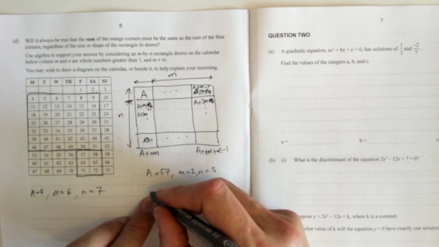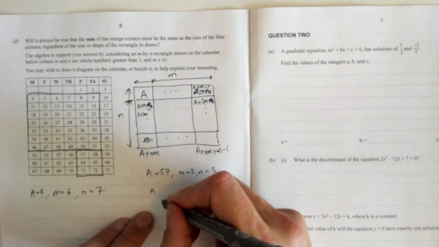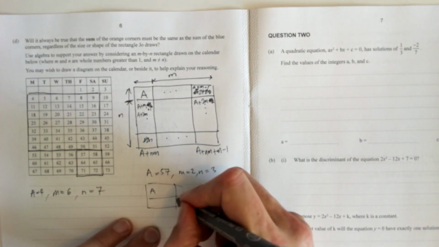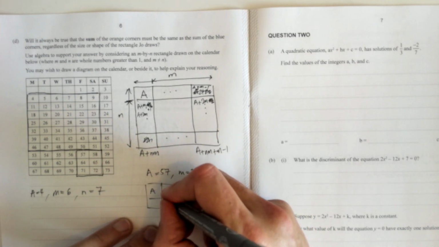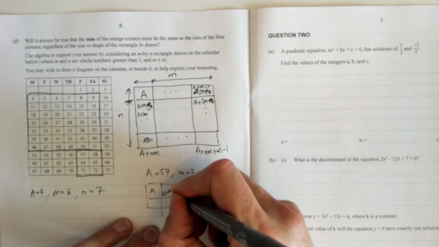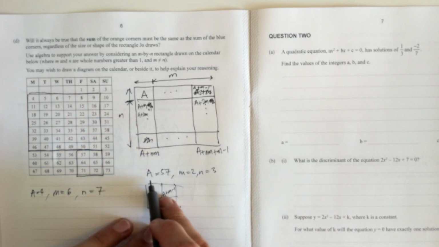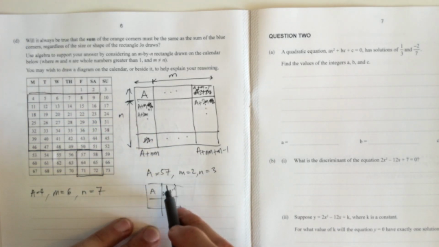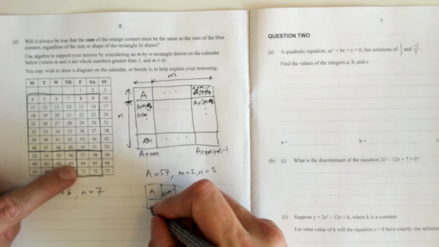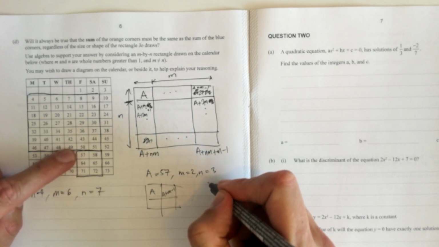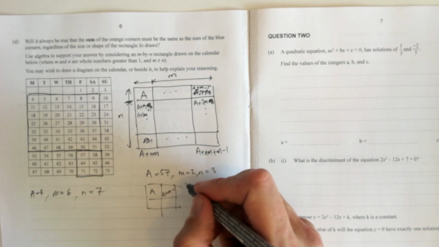So then it goes a, let's just do our corners, and this corner is a plus m minus 1, yep, and then this corner is a plus 6, is it? No, it doesn't work.